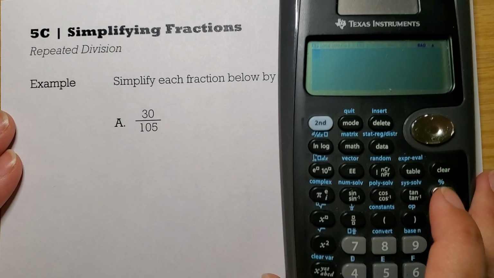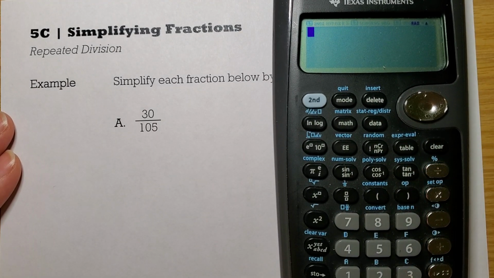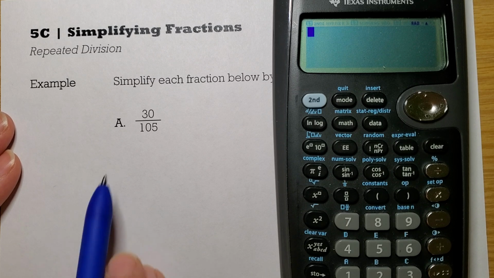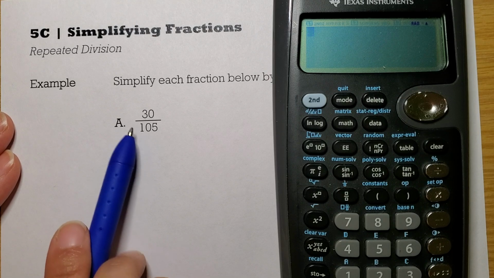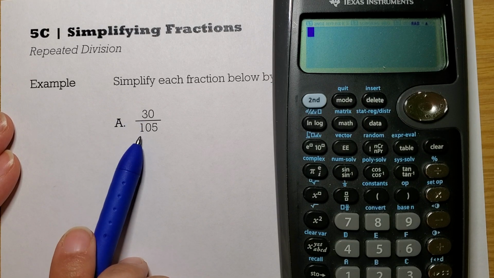I'm going to bring a calculator here to help me out. This works best if you know your multiplication tables or your divisibility tricks. So if you're comfortable with those, you might like this technique. I'm going to look at 30 and 105, and I'm going to ask: is there any number that isn't 1 that goes into both of these numbers?